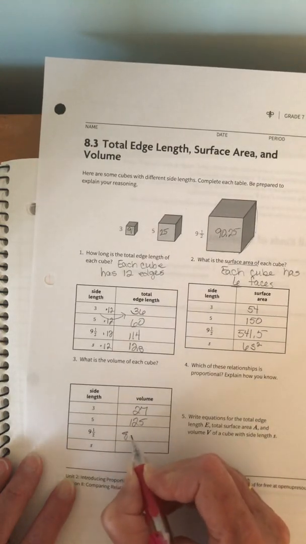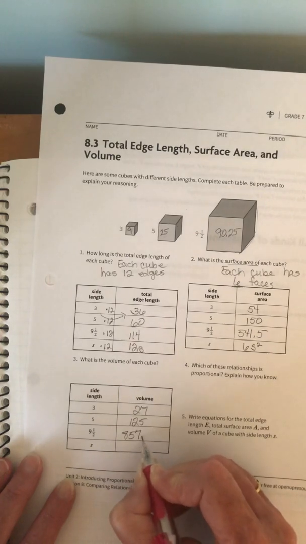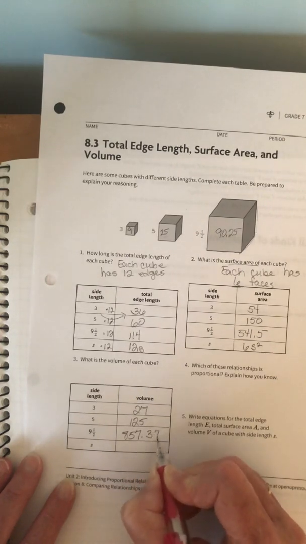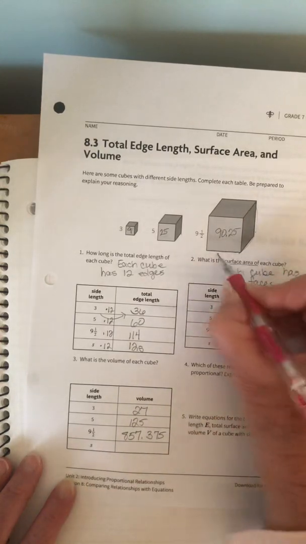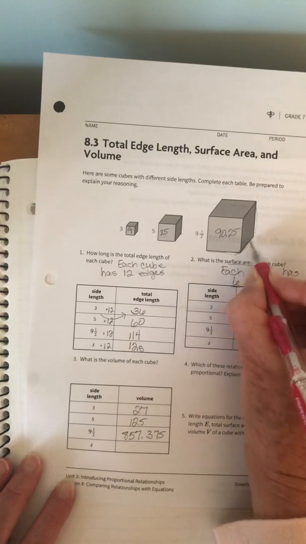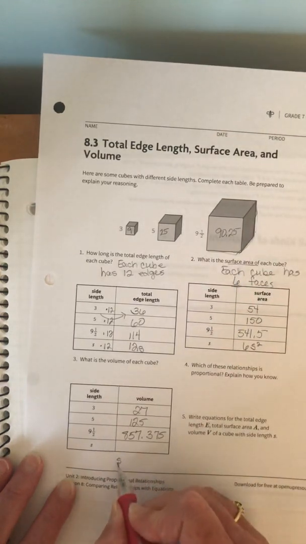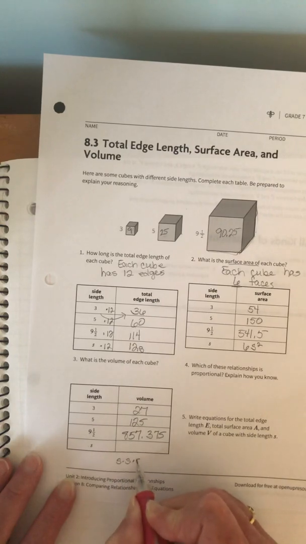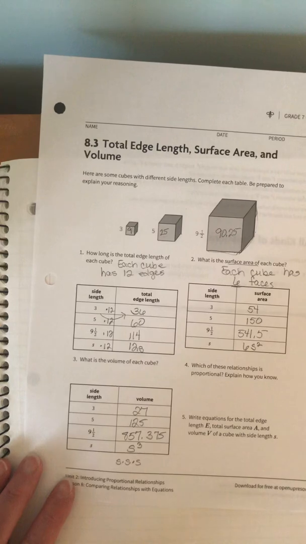And believe me, I did that on my calculator. I got 57.375. So what did we do? If this is S instead of 9.5, we did S times S times S. And that would be, if I write it out like this, the shortcut would be S to the third power.